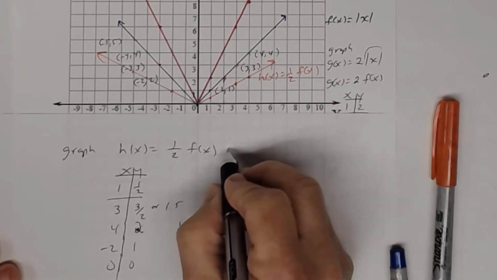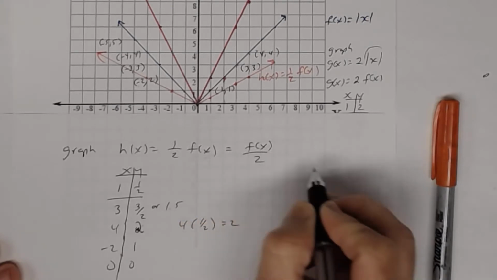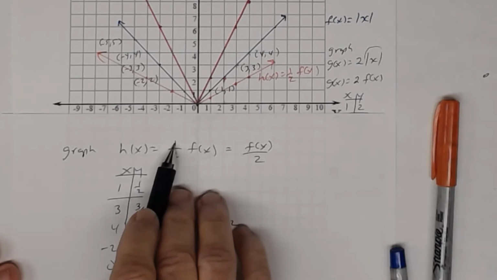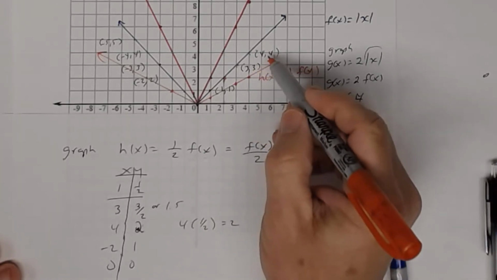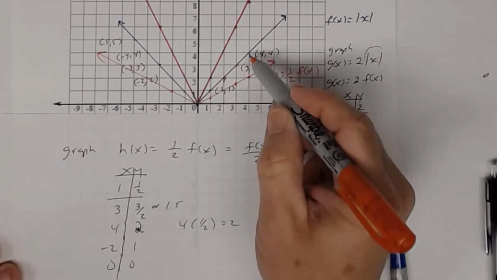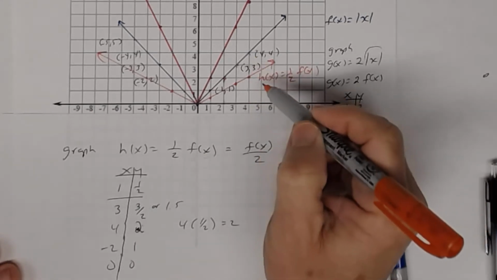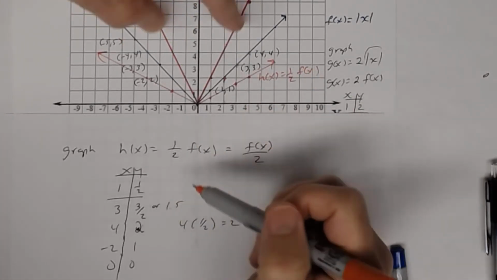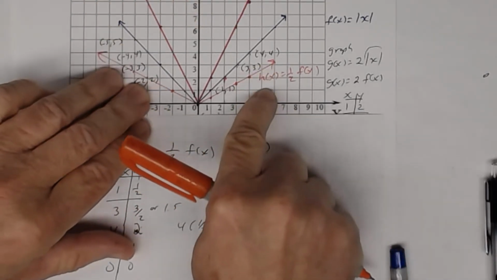So look, this means the same thing as f of x divided by 2. 1/2 times f of x means f of x divided by 2. So multiplying by half means the same thing as dividing by 2. So 4 divided by 2 is 2. So you see right here? So that distance went from 4 to 2 units. Okay? So that's compression. So this red graph right here is a vertical stretch, and this is a vertical compression.